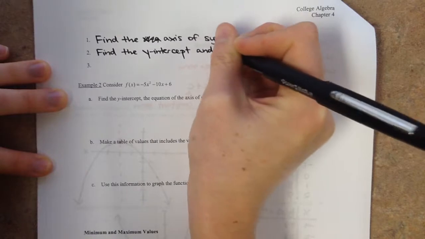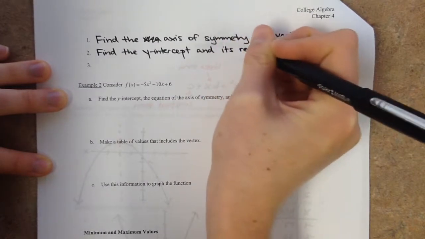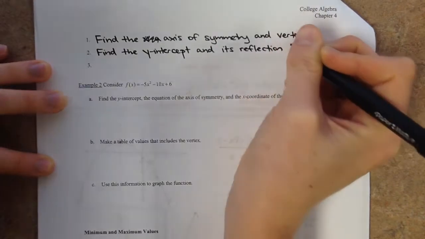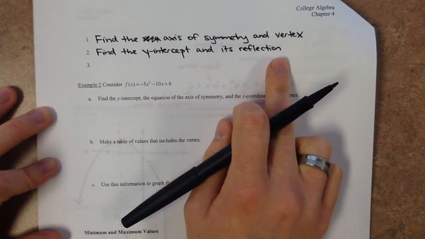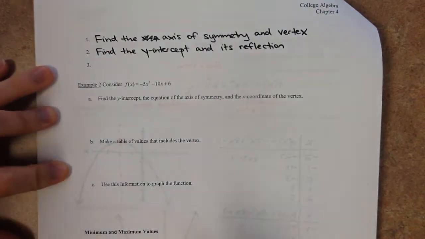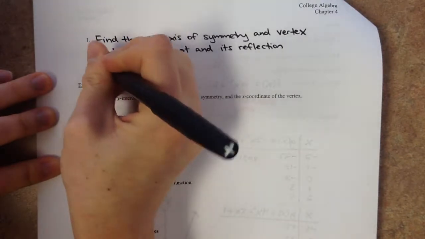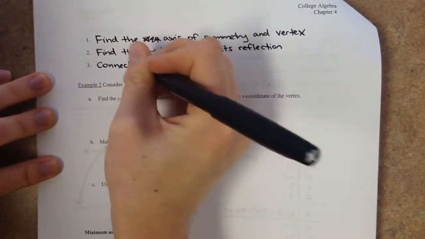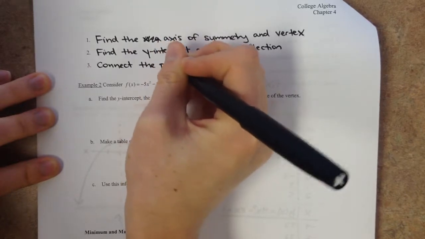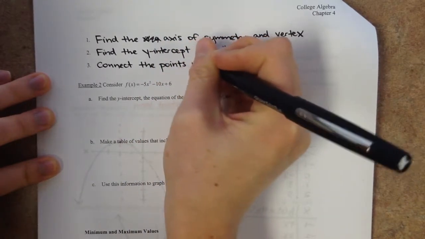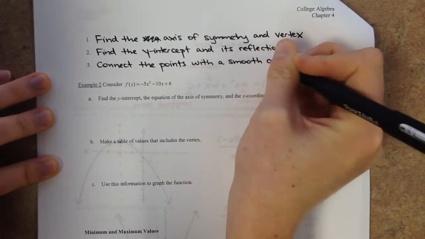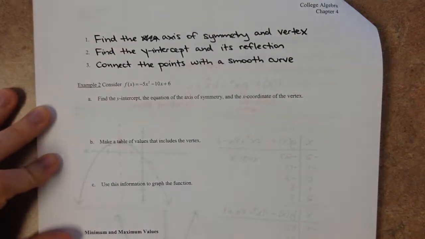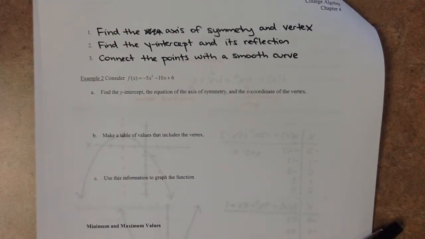And its reflection. Okay, so the y-intercept and its reflection. So that part is important. I'll hit on exactly what this means in just a moment when we're looking through our example. And then third, connect the points with a smooth curve. That's our parabola. Okay, so there are your three steps. So again, I'll pause for just a moment to make sure that we've got that all written down.